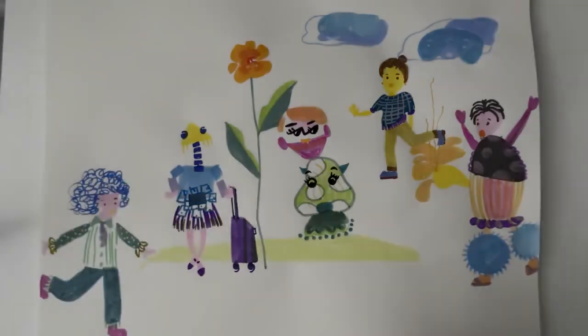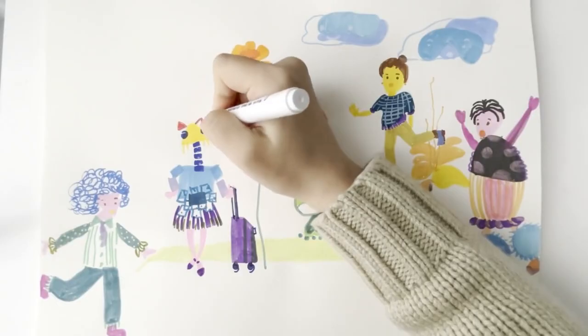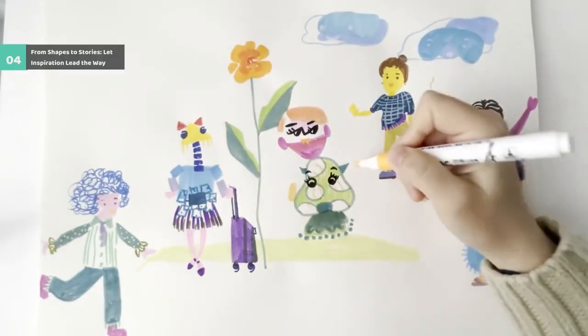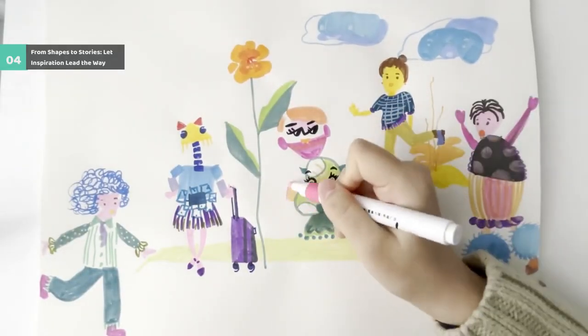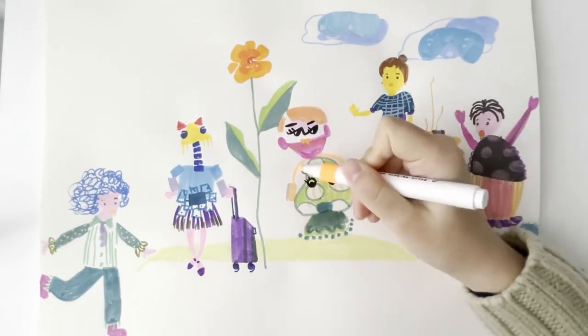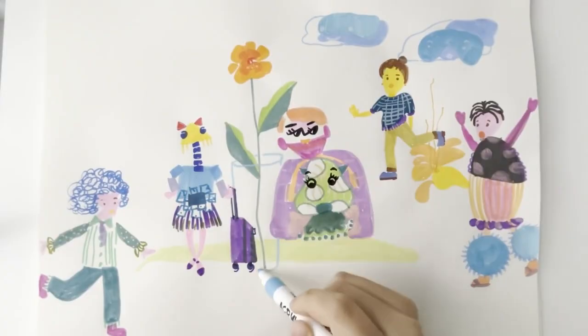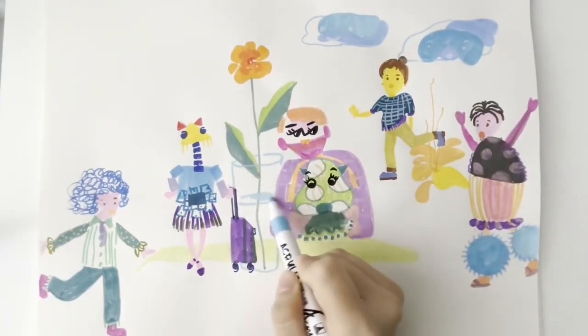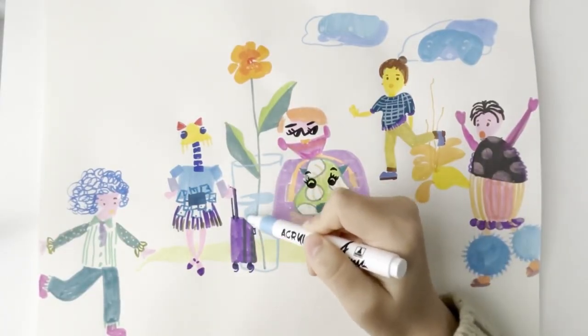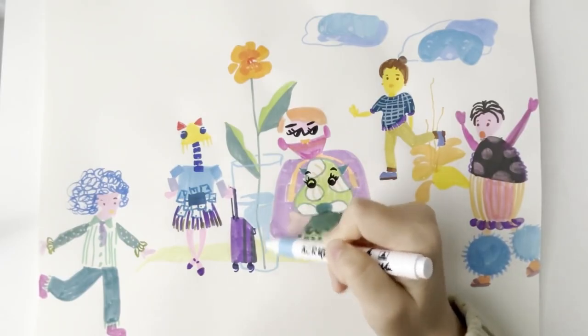The more you practice, the more your creativity will start to shine. You'll find yourself coming up with new ideas effortlessly. So don't worry about how it looks, just enjoy the flow. Trust me, this practice can become addictive in the best way. Let's keep creating and see where our imagination takes us.